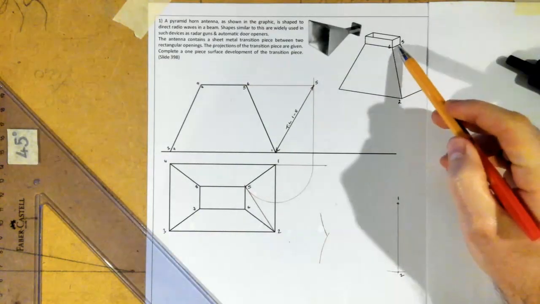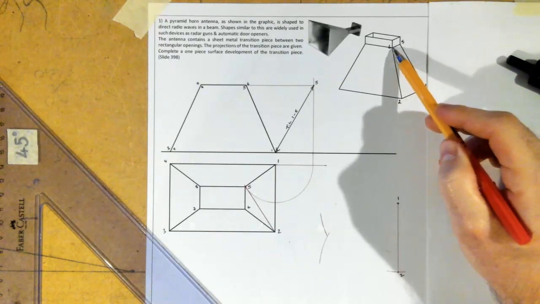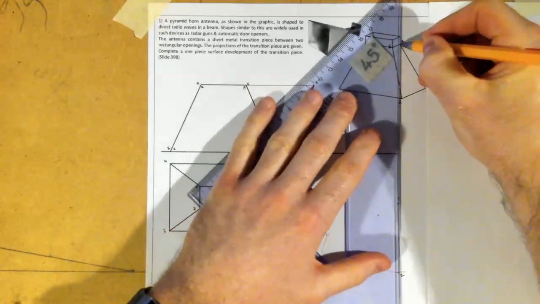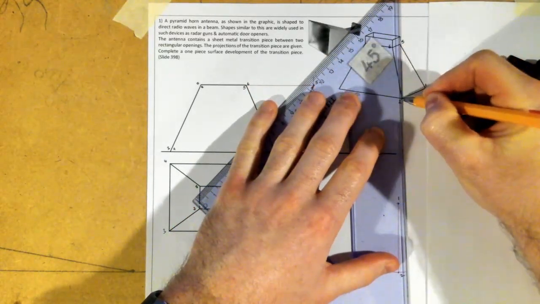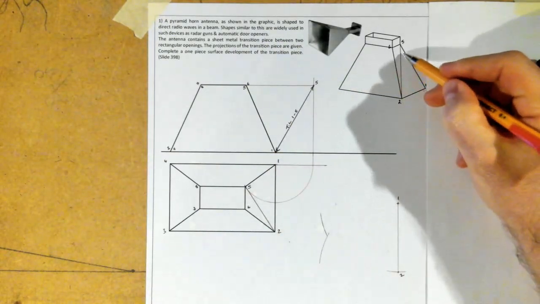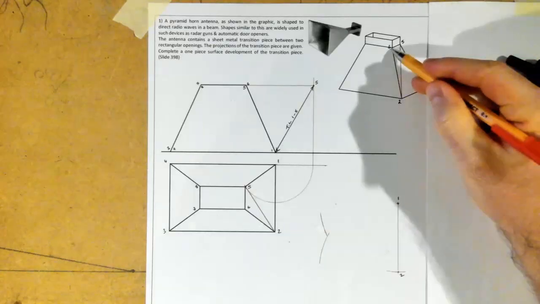However, we weren't able to determine the exact positioning of 5 or the exact positioning of 6. So what I have done now is essentially drawn a line across the face, like that. I have split it up into 2 triangles: 1, 2, 5 and 2, 6, 5.